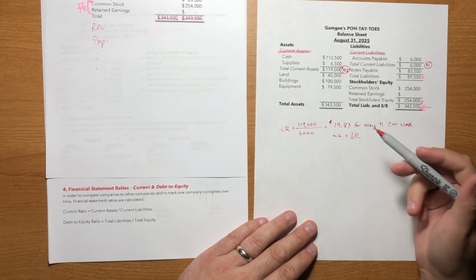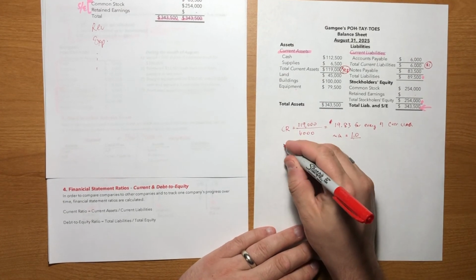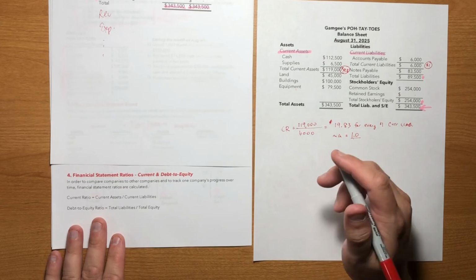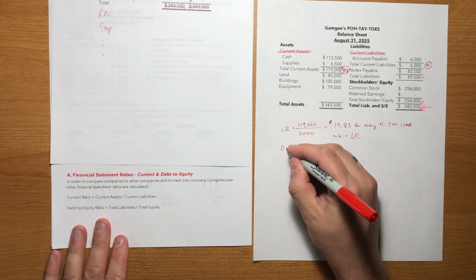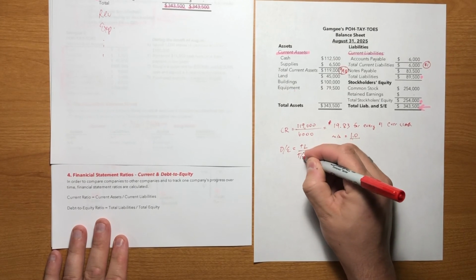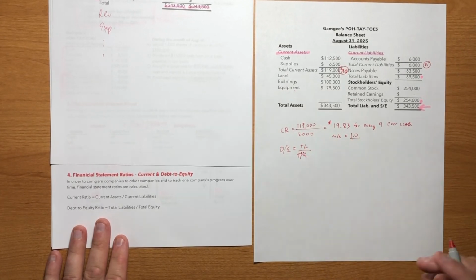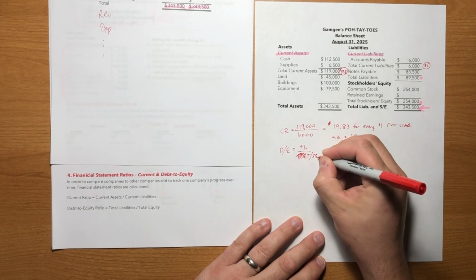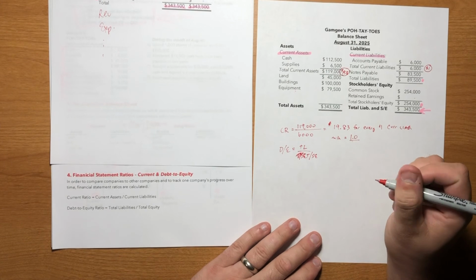Now, the other one we have on our sheet is the debt to equity ratio, where we take total liabilities and we divide it by total stockholders' equity. Okay. So what does that do for us here?